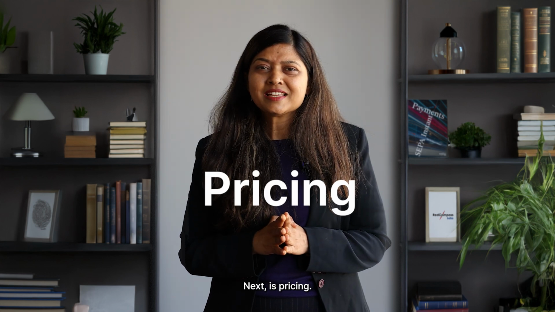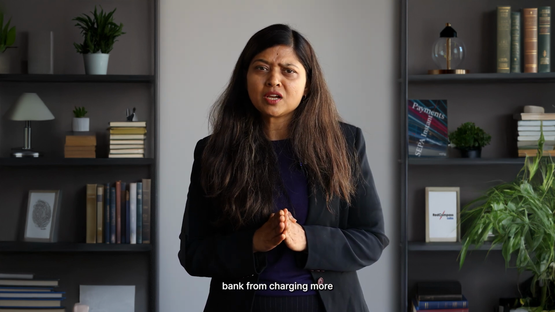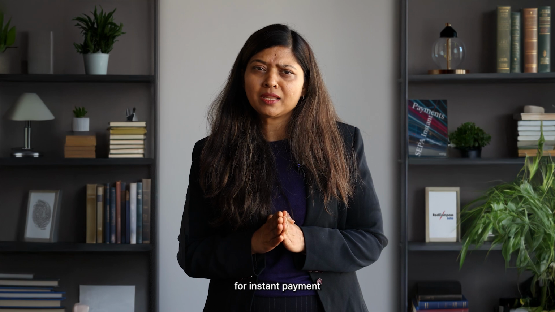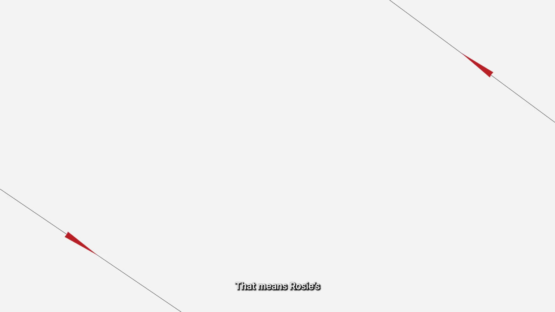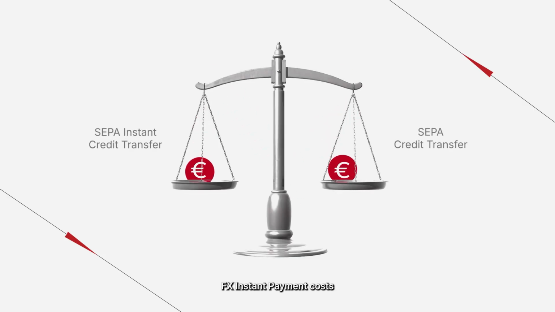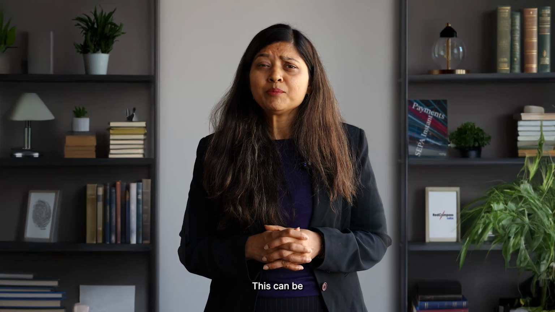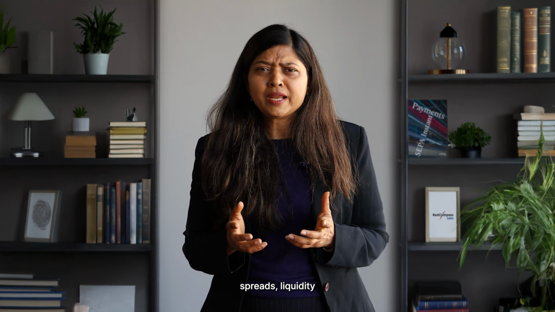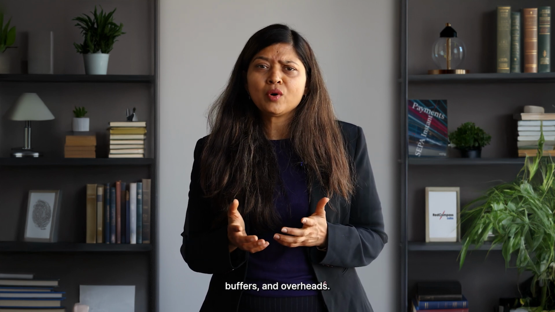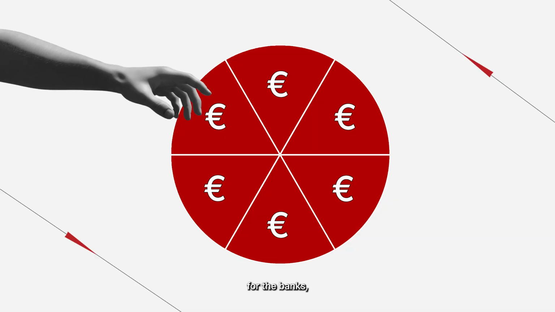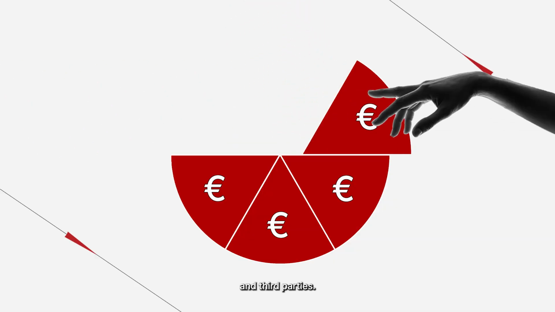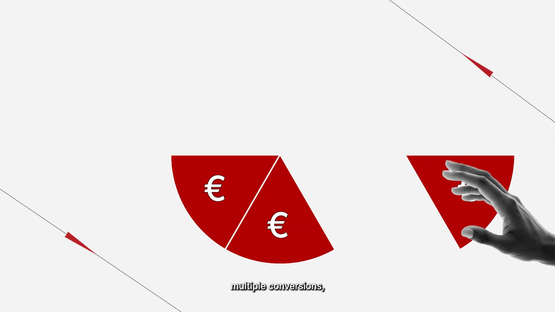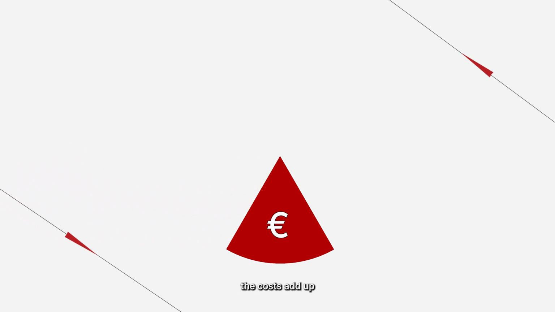Next is pricing. SEPA Instant stops banks from charging more for an instant payment than a regular credit transfer. That means Rose's Saturday morning FX instant payment costs as much as any other SEPA payment she sends via your bank. This can be expensive for you when FX is involved. FX involves spreads, liquidity buffers, and overheads. There are margins for the banks, the relationship managers, and third parties. If there are multiple conversions, the costs add up pretty quickly.